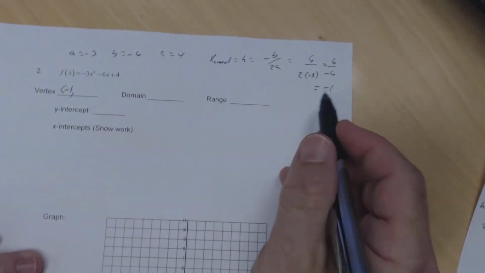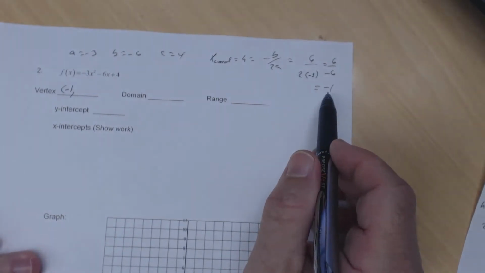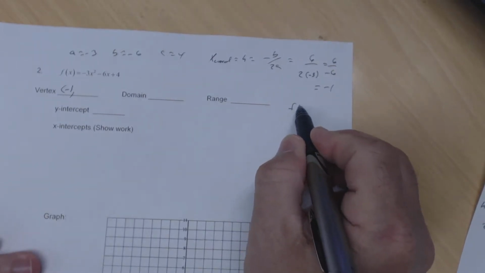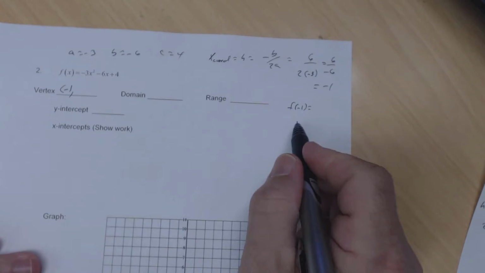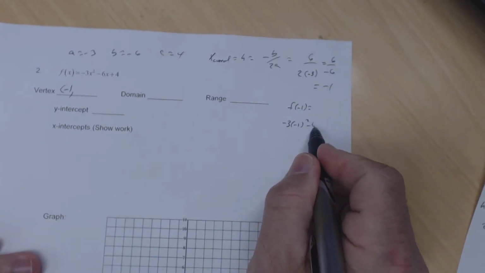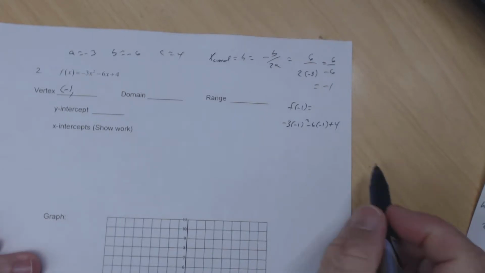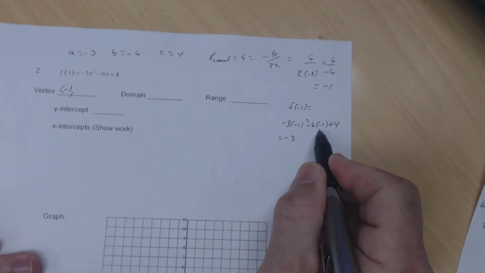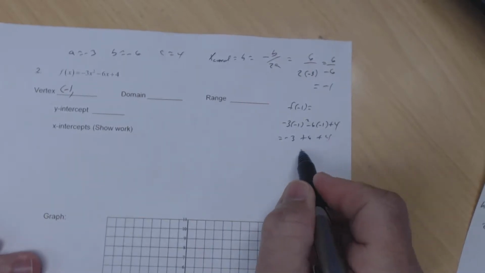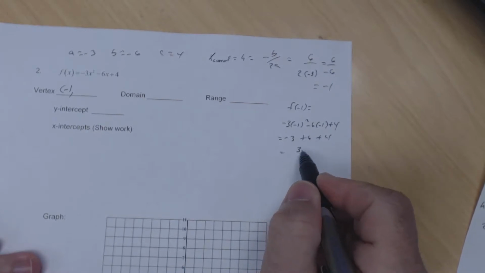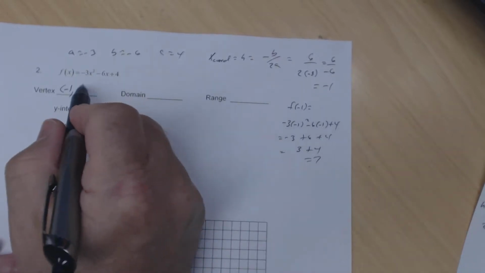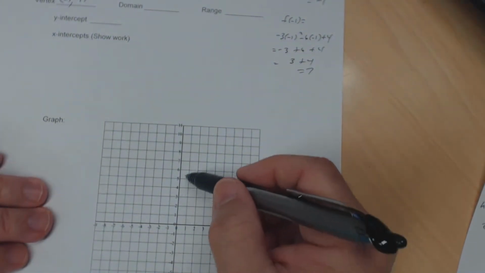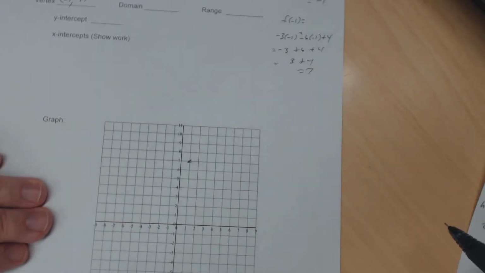Alright, now we've got to find the y-coordinate. Once I find the x-coordinate, I just plug that back into here to find the y-coordinate. So remember, we've got to find f of -1. So f of -1 would be -3 times (-1) squared minus 6 times -1 plus 4. And so (-1) squared is 1. 1 times -3 is -3. A -6 times a -1 is a positive 6, and then plus 4. So -3 plus 6 is 3, plus 4, which is 7. So my vertex is (-1, 7). That's your vertex.